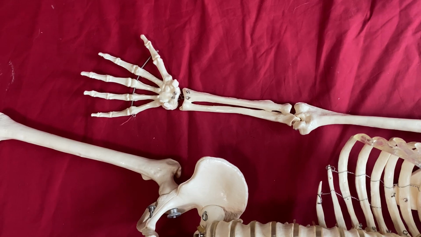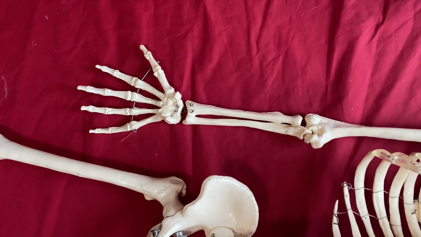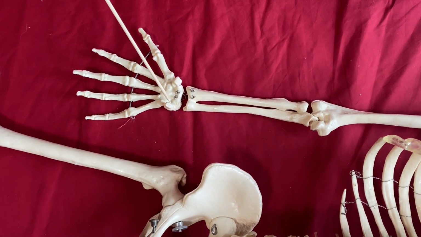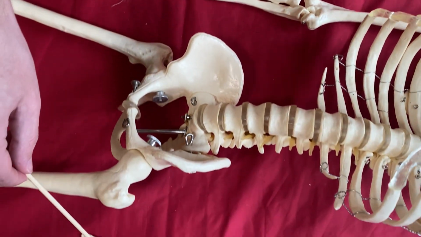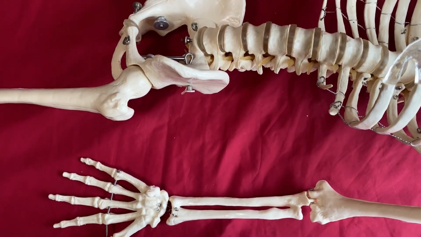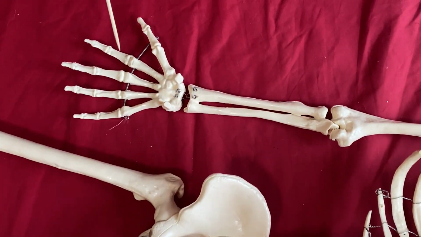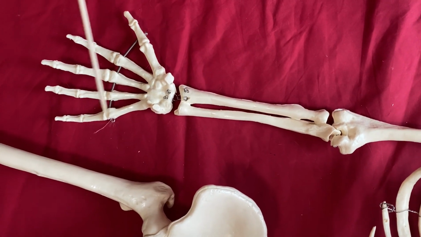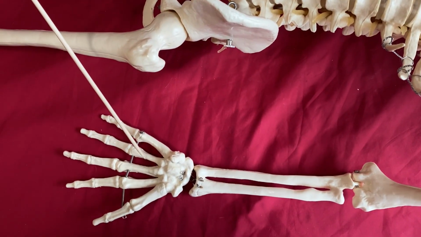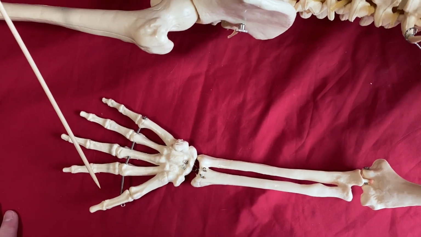Next up, we have the bones of the hand, starting with the wrist bones, or the carpals, of which there are many. Then we have the metacarpals, there are 5, and then the phalanges.